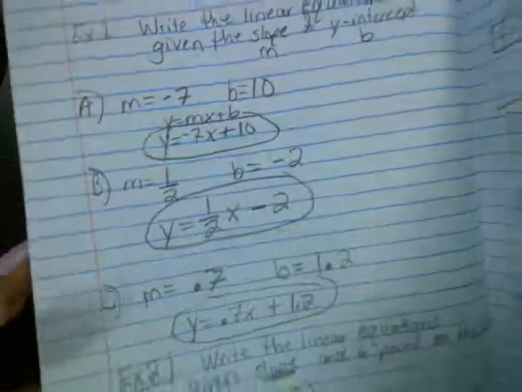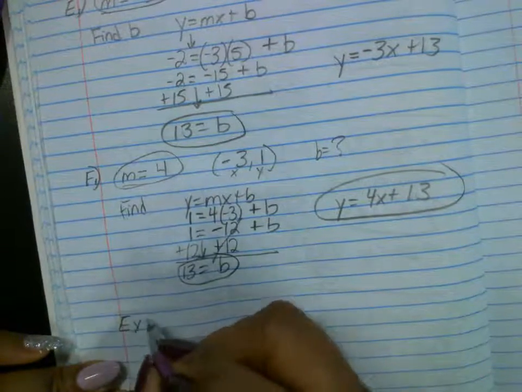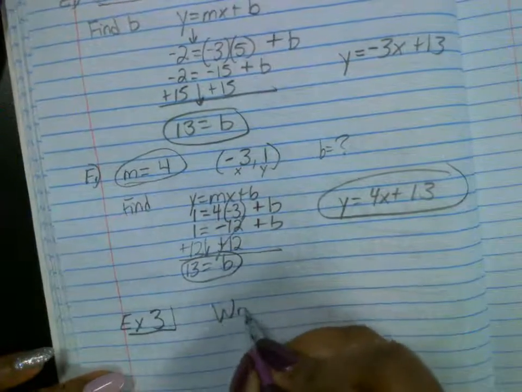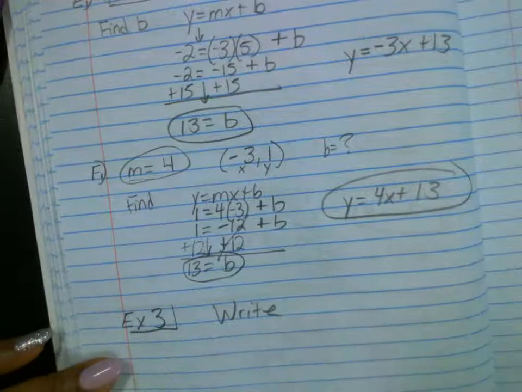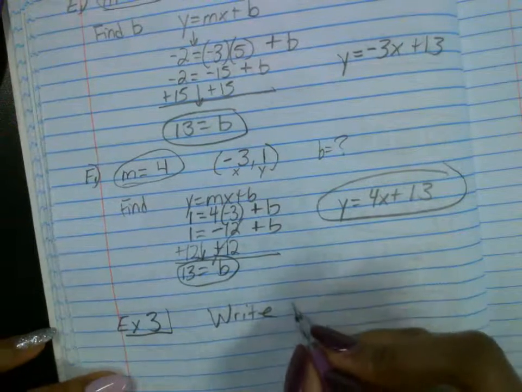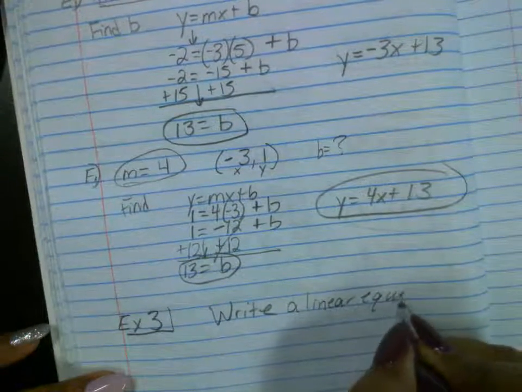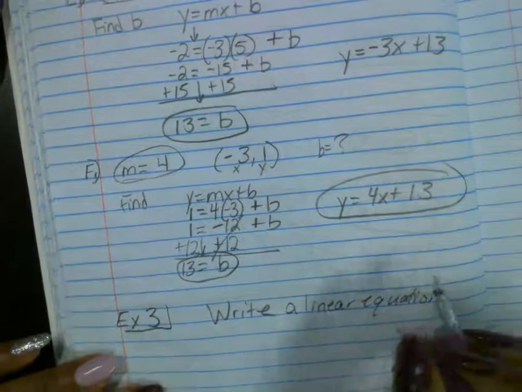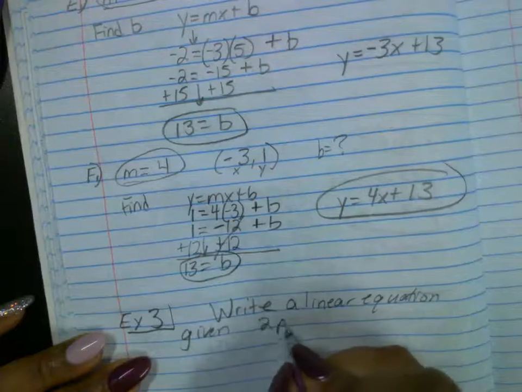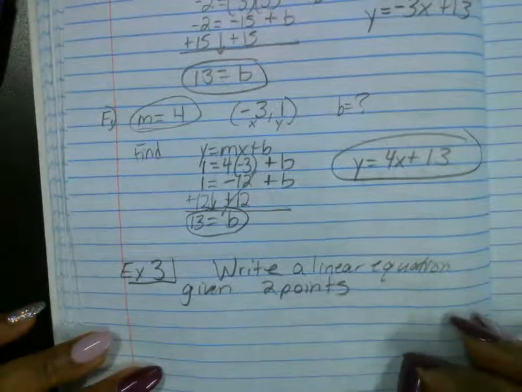All right, so here we go. Let's do example 3. I got to move to example 3 because we're almost out of time. In this example, we're writing a linear equation, but this time you're not given M or B, okay? And this time you're given 2 points. Instead of the slope and the y-intercept, you're just given 2 points.